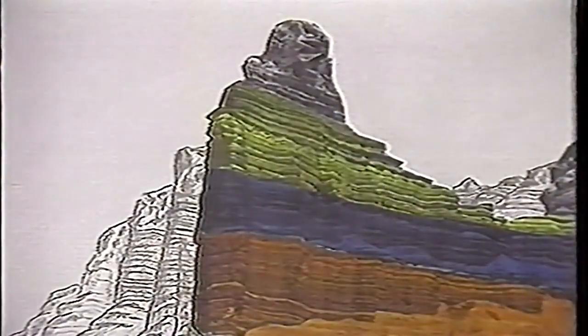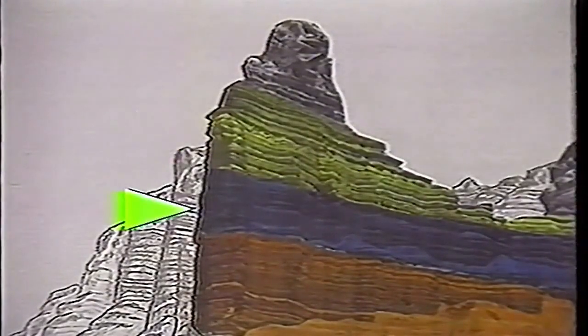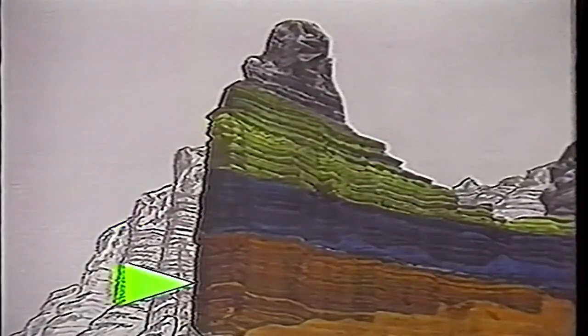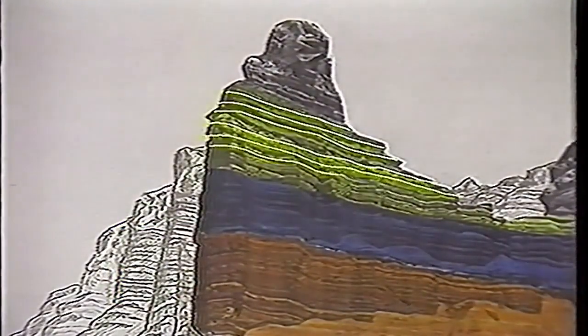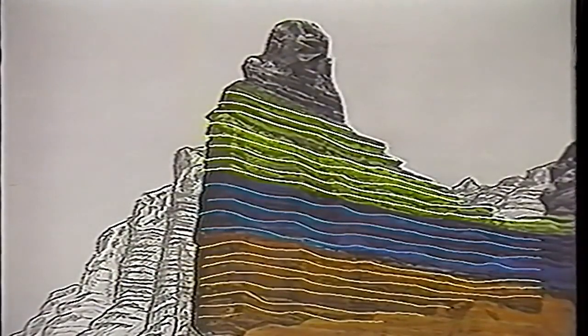Look at this cliff face. It's divided into facies, sometimes called banks or deposits. The sandstone deposit has been coloured yellow, the deposit of clay blue, and the limestone coloured orange. Each deposit or bank is subdivided into strata. These horizontal lines are strata.